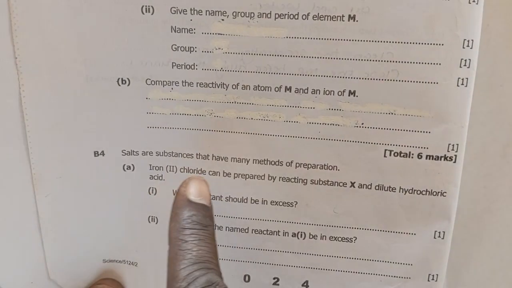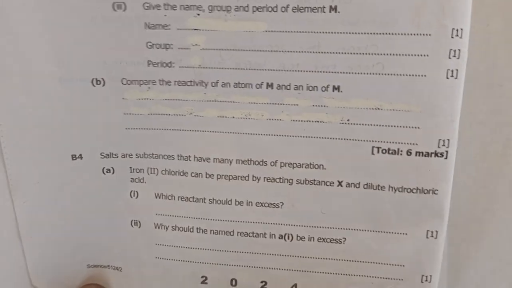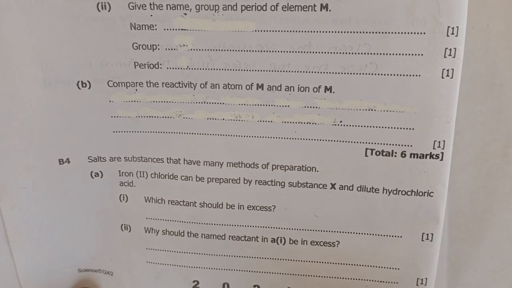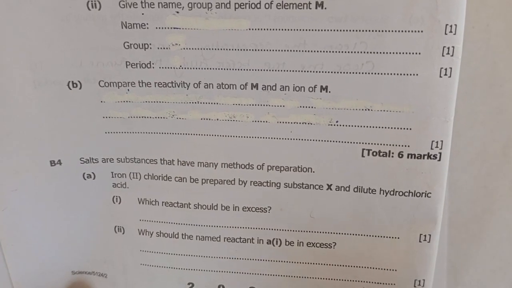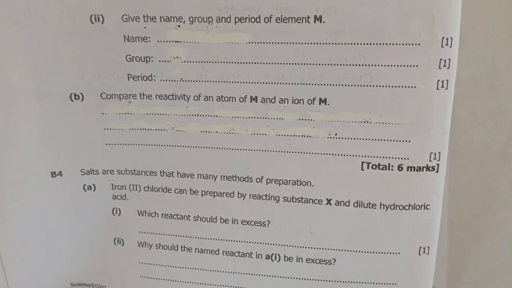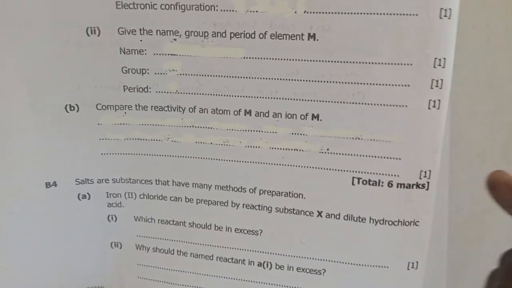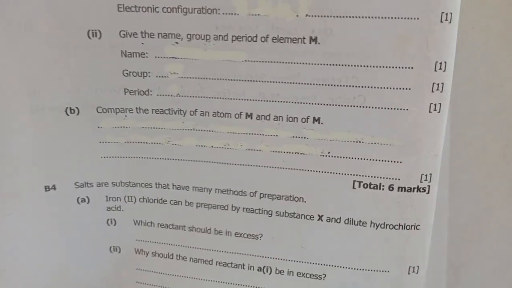So salts are substances that have many methods of preparation. Question A, iron chloride can be prepared by reacting substance X and dilute hydrochloric acid. Which reactant should be in excess? What you need to understand here is that the dilute hydrochloric acid is going to help us determine how much of the salt we want to produce.